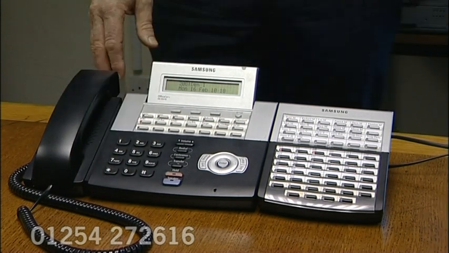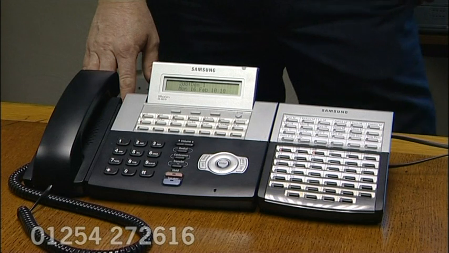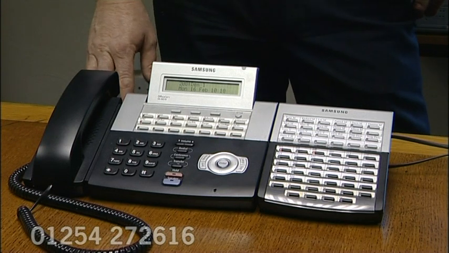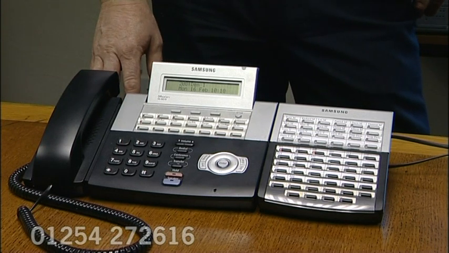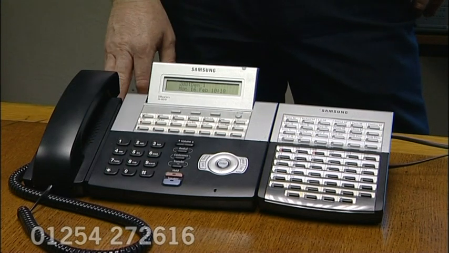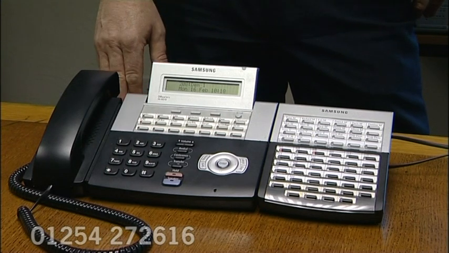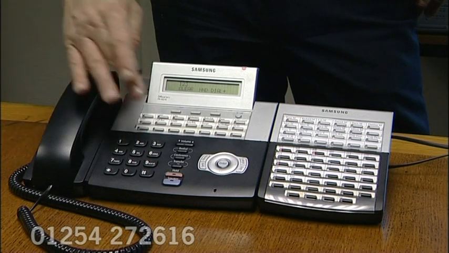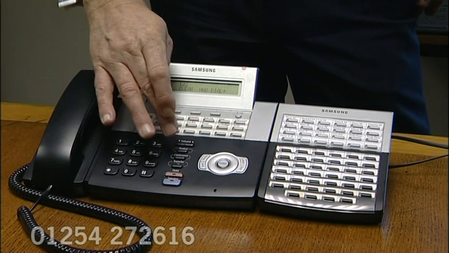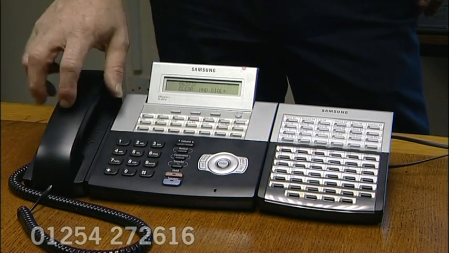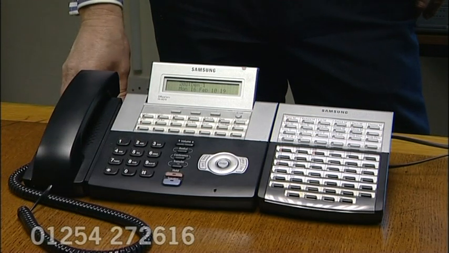Moving down the fixed keys, the next one is the Redial key. All phone systems have a Redial key. It's slightly more powerful on the Samsung system. If you hit Redial, rather than dial the last number, it shows it to you. And if you hit the minus key, it shows you the last but 1, last but 2, last but 3, last but 4, and so on. Each telephone will remember the last 10 outbound calls it's made.